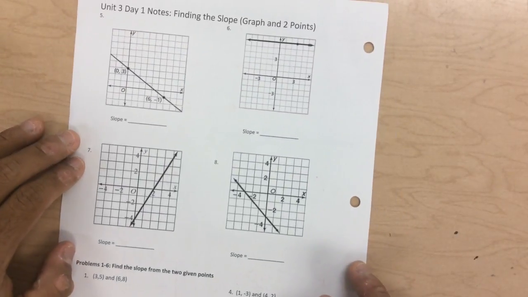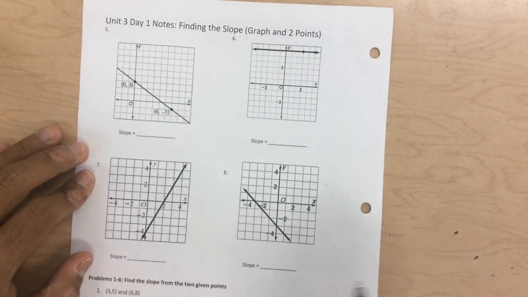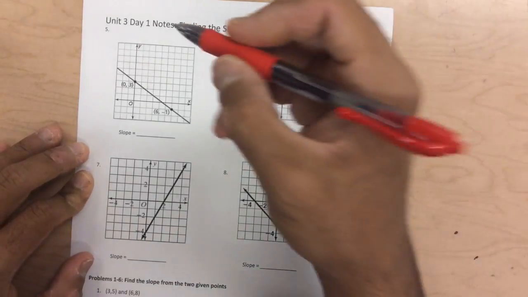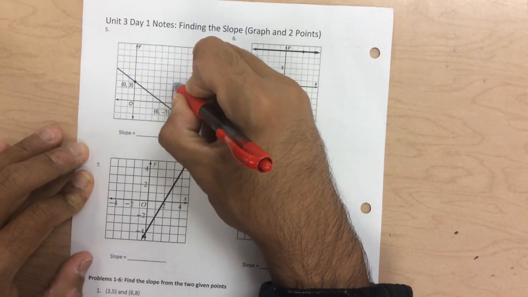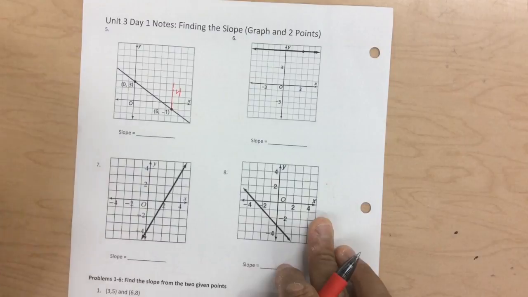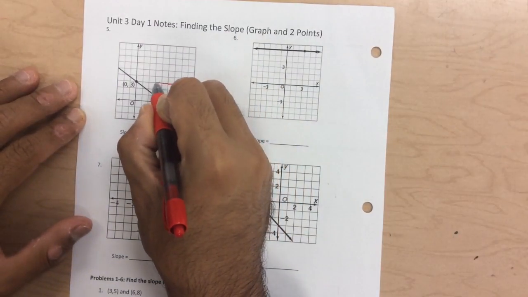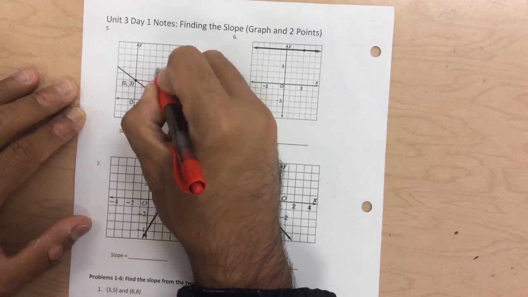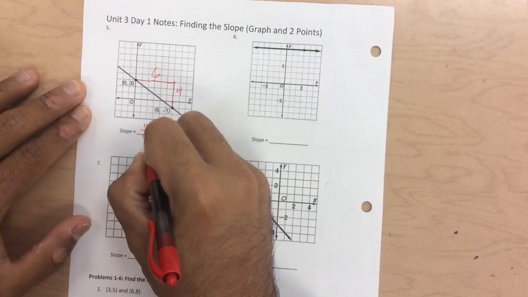Next, let's do number 5 and number 6, and then you can do number 7 and number 8. So the rise is 1, 2, 3, 4, and the run in this situation will be 1, 2, 3, 4, 5, 6. Okay, so rise over the run.